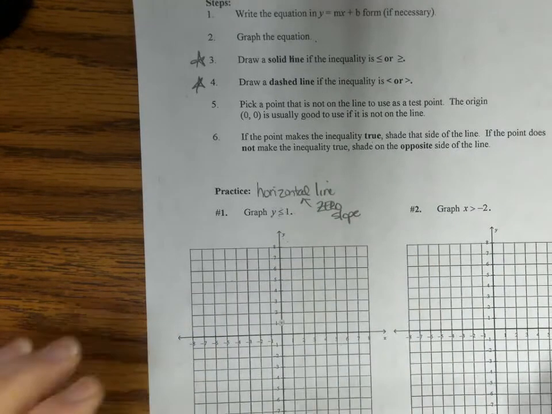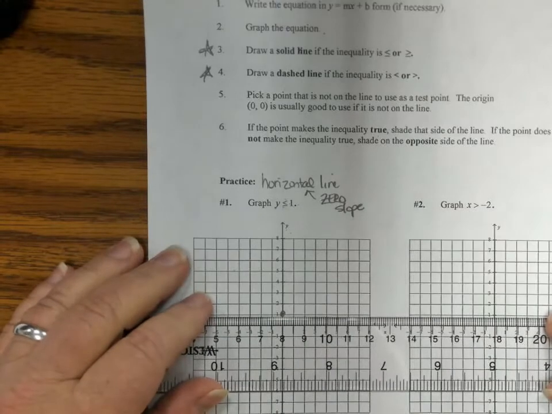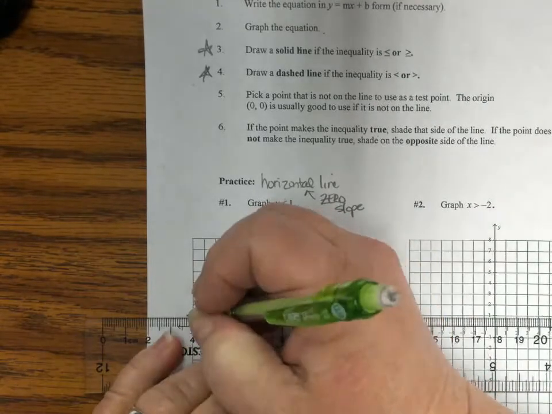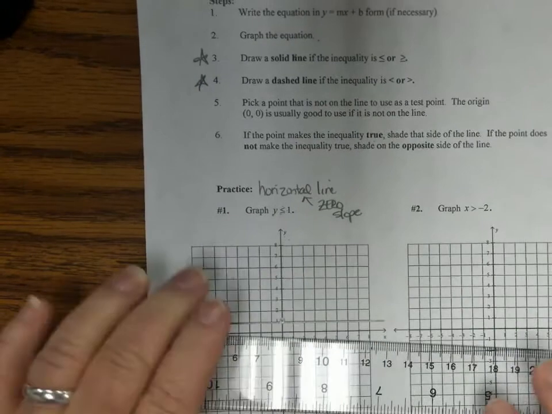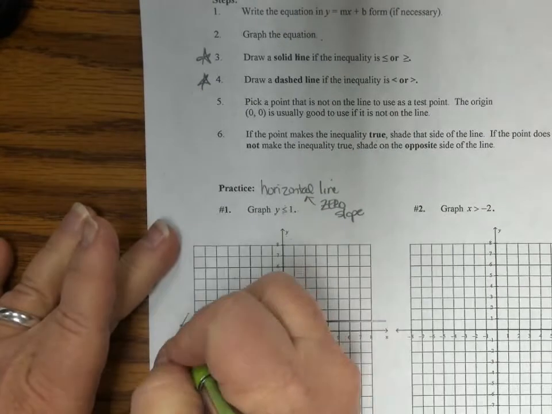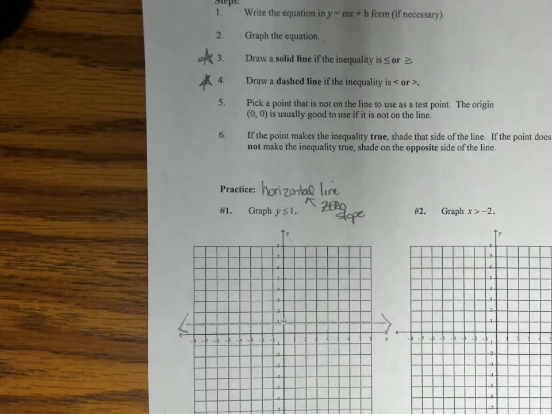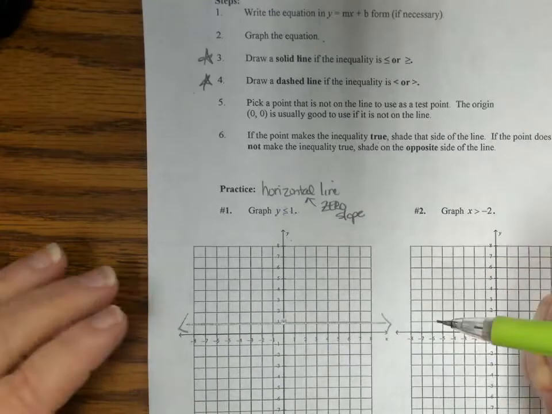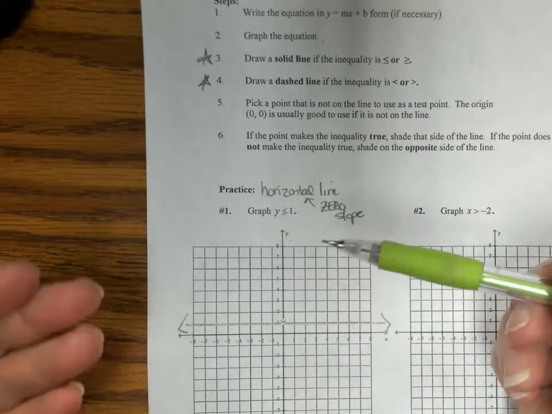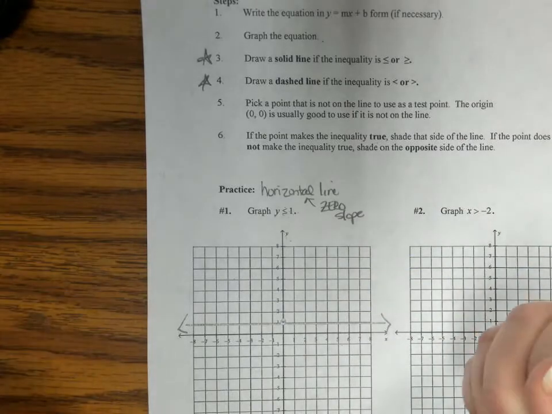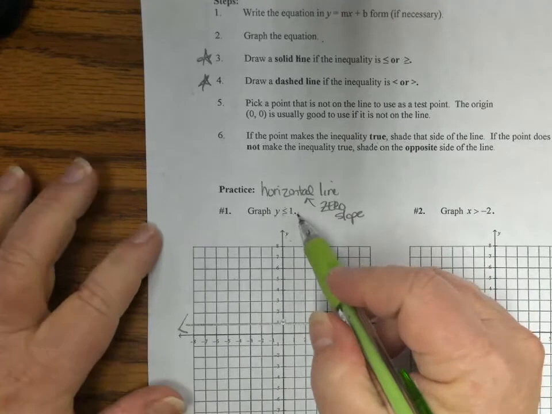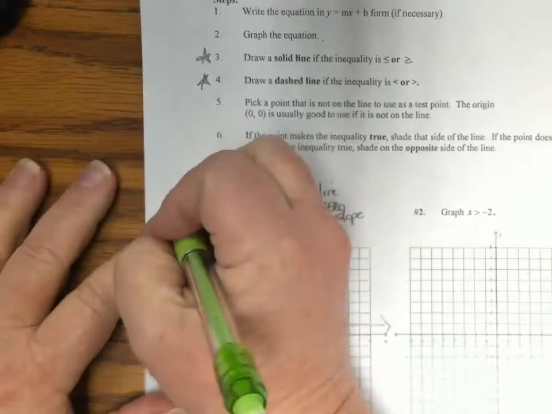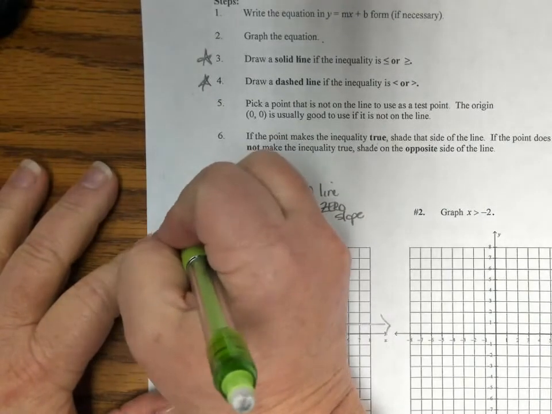So I am going to use a solid line here. Okay? And there is my line. Now I have to decide if this equation refers to above the line or below the line, what side of the line it belongs to. So I'm going to use my y is less than or equal to 1.